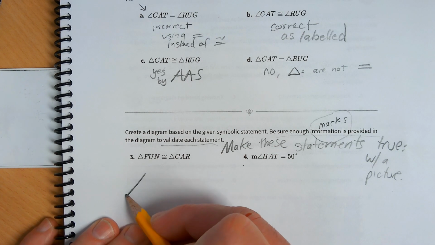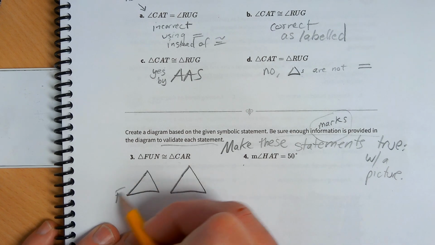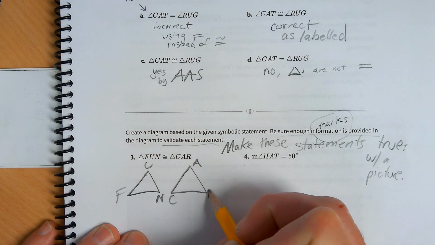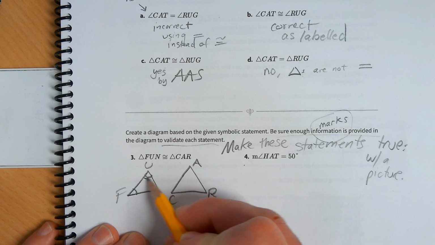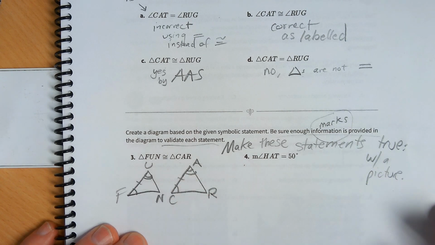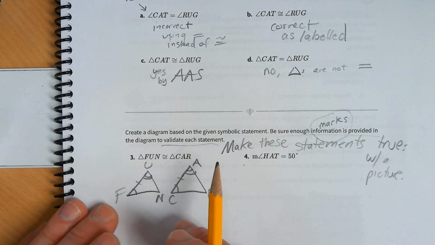So now you're making your own diagram. Obviously, different diagrams could look different, but you need to at least include enough information to confirm that they are congruent. So I went with angle side angle, one of my favorite criteria.